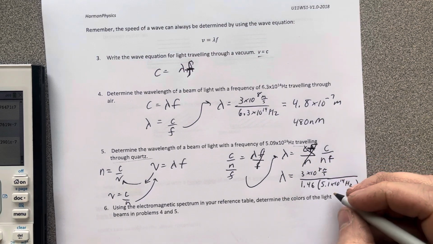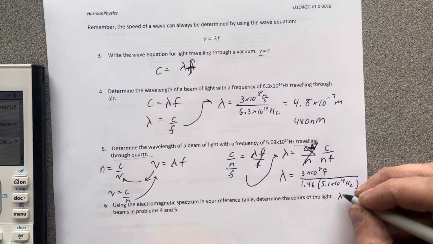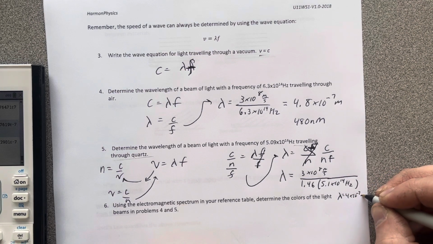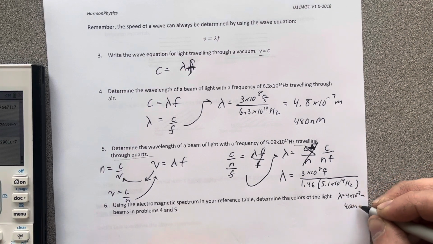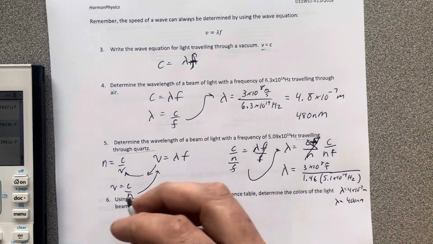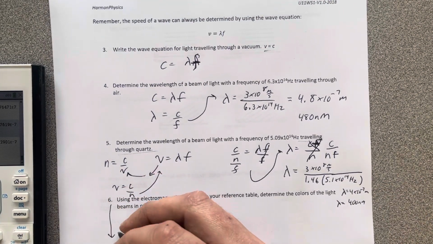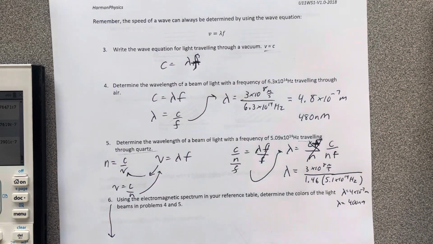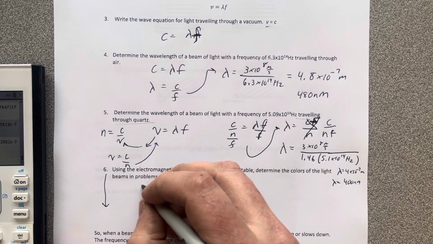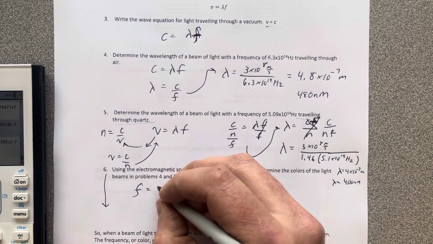I've got a wavelength of 4 times 10 to the negative 7th meters, or 400 nanometers. We often report wavelengths in nanometers. I'd like you to try number 6 using a reference table. You may have to find a reference table online, but you got to use the frequencies.